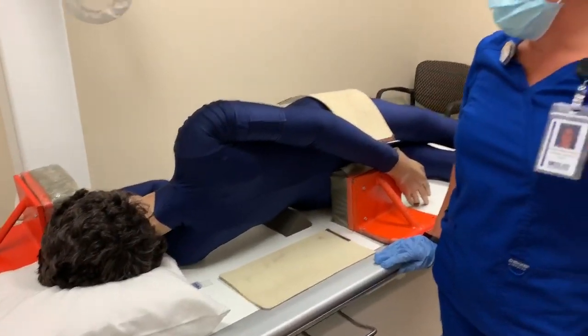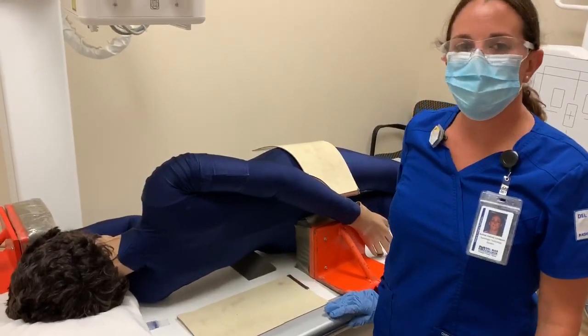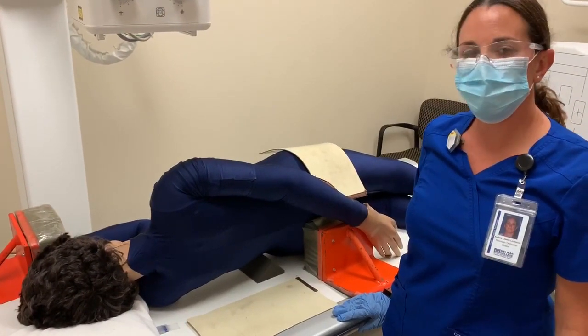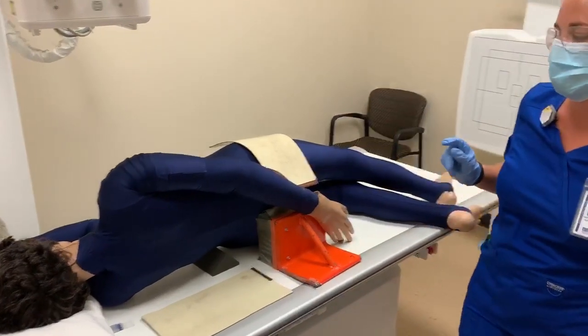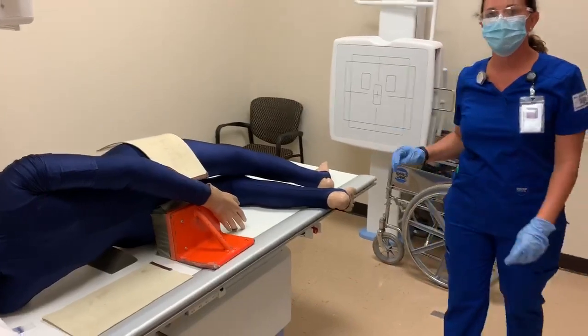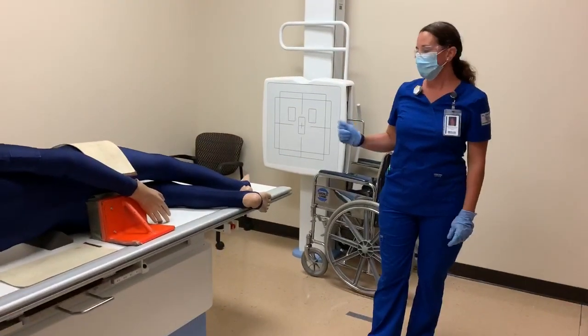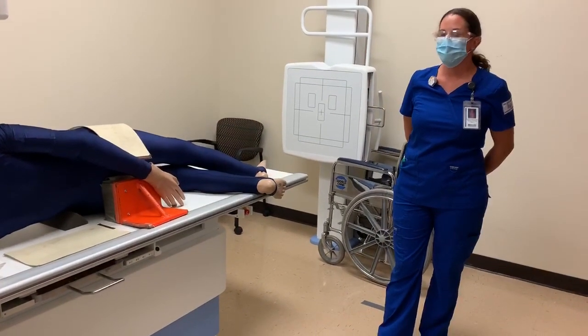The last thing you're going to do is explain the breathing instructions to your patient. And for the swimmers, you want to take the exposure on full expiration. So you're going to ask them to take a deep breath in, let it all out, and take the exposure then. And that pretty much covers the swimmer's position.